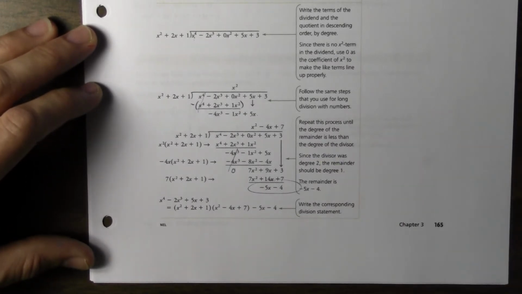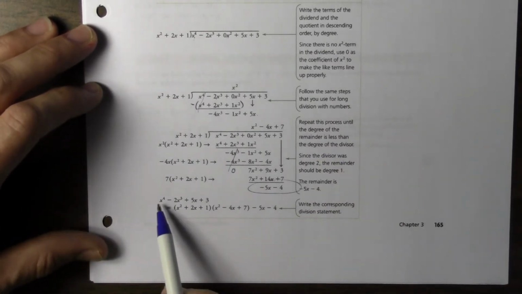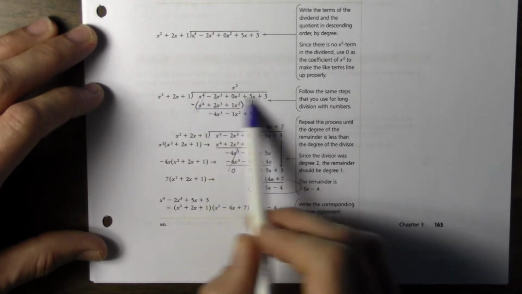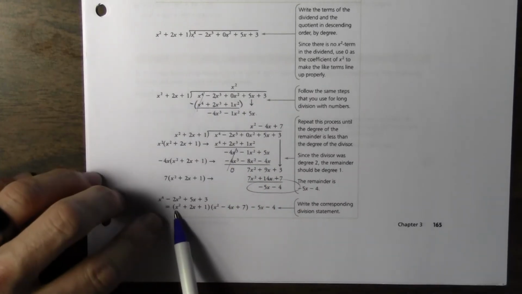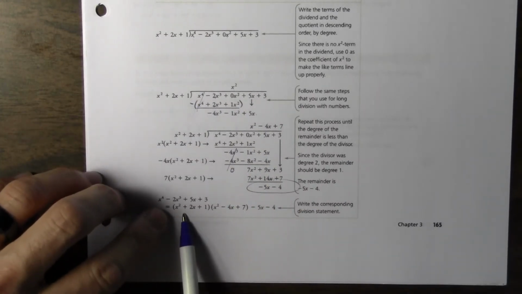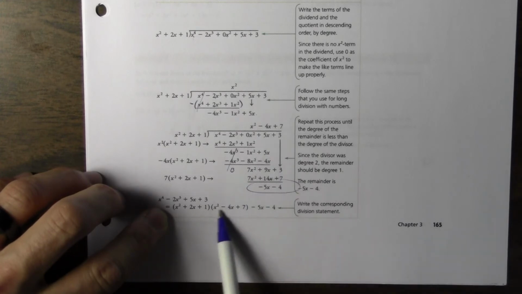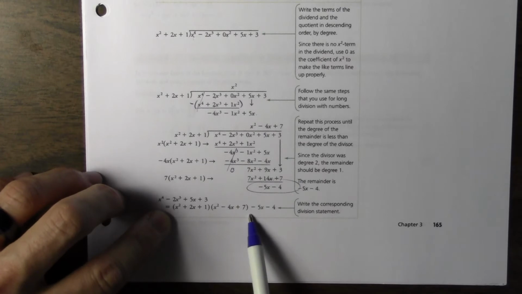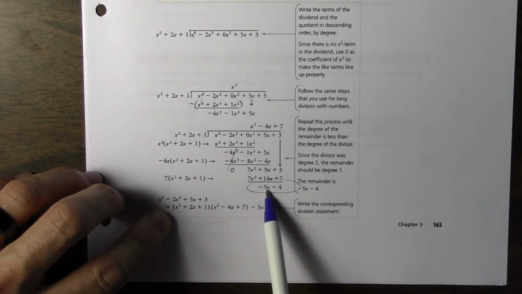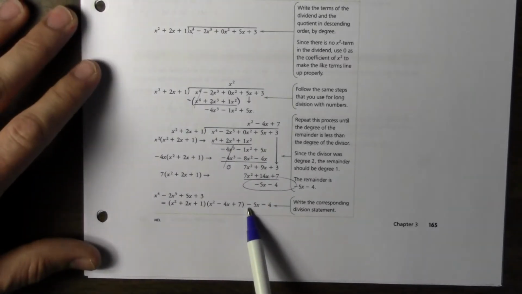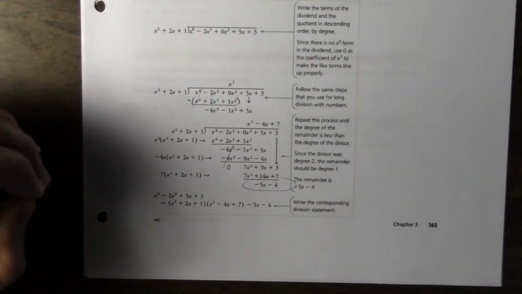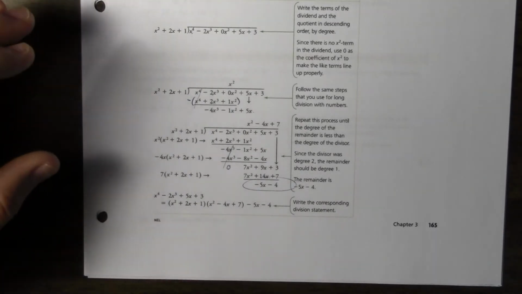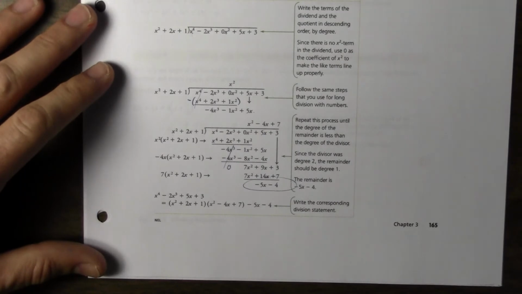Any questions there? So our final equation then looks like this. The dividend is equal to the quotient times the divisor, plus the remainder. So plus negative 5x minus 4, they just took out the plus and just left the negative 5x minus 4. Any questions there? Making a little more sense? All right, that'll be the last time you do that now.